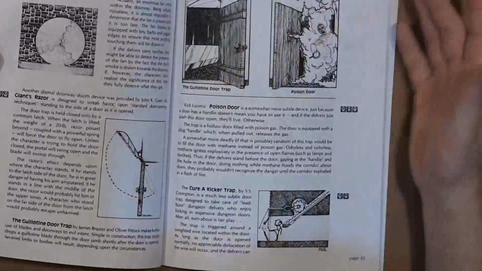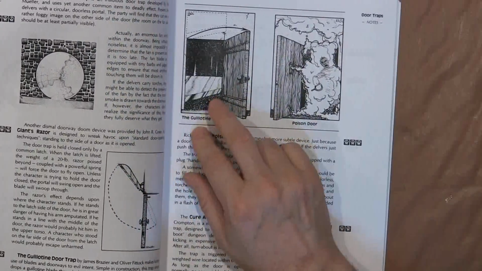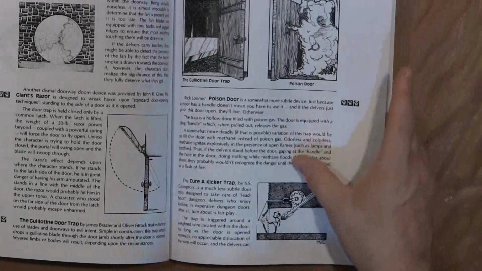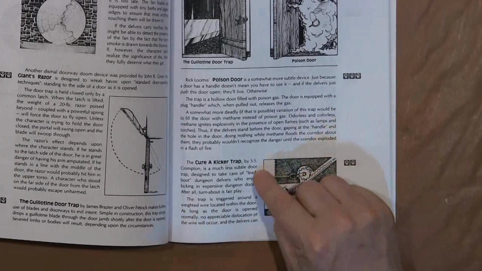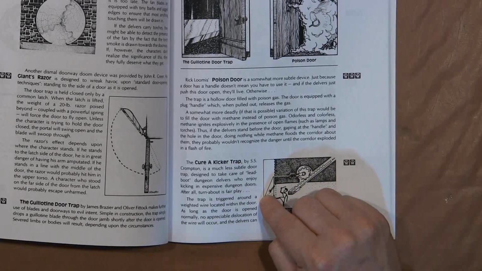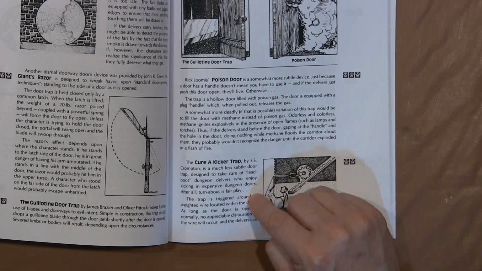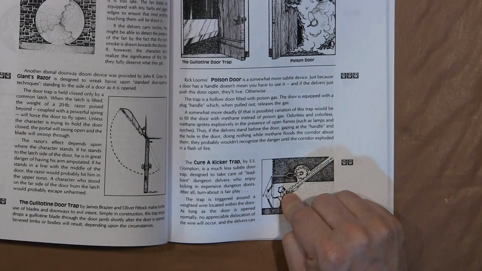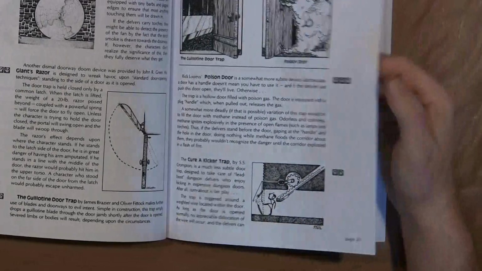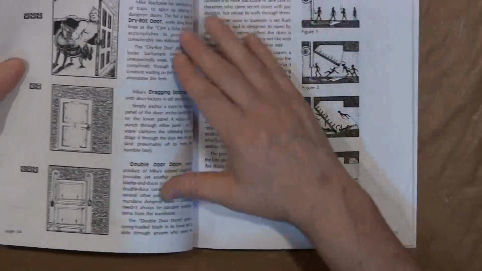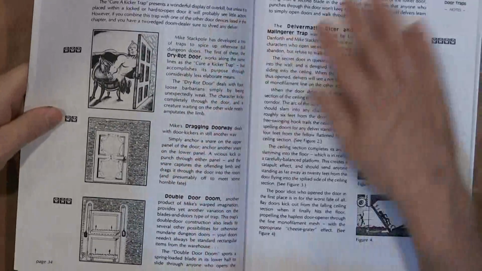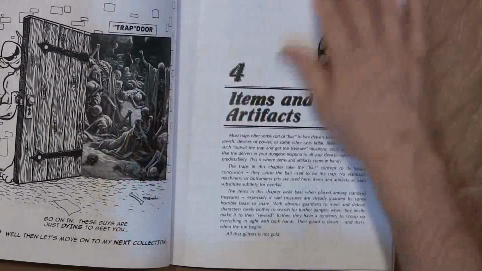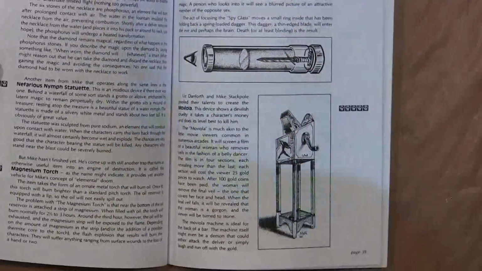Door traps. Some of these are really cool. You've got the flying guillotine, an acid or a poison spray door. You've got the, I call it the backstabber. You kick in the door and it hits a trigger that pulls this lever, and the gated bar comes down and hits you in the back. There's a whole bunch of anti-kicking in the door traps. Some of these traps are really beautifully done and descript.